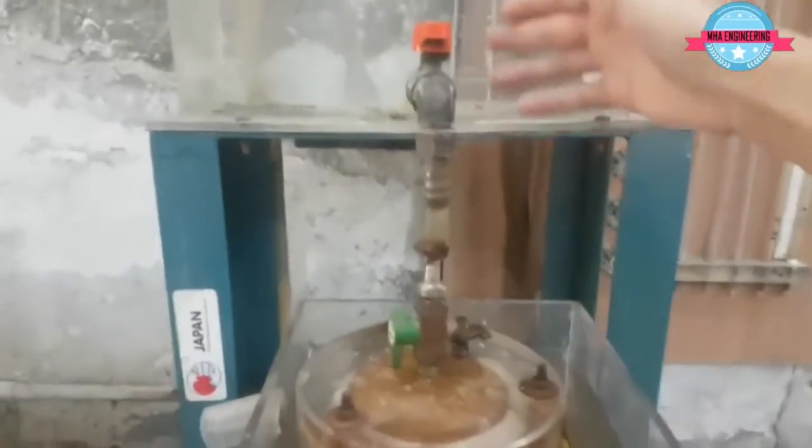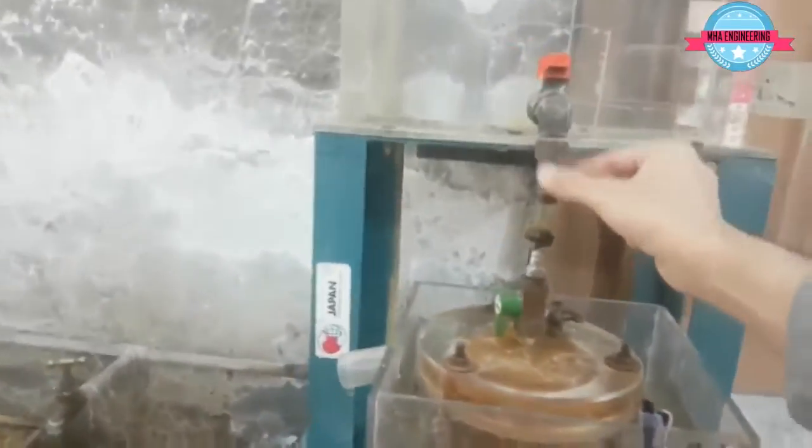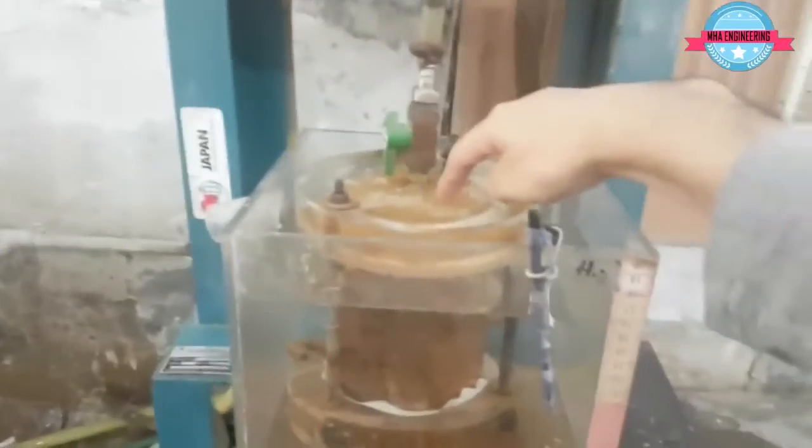Now, the mechanism for the entire setup is such that the water enters from the upper reservoir, and it has two paths. One, it can escape through the overflow outlet, and secondly, it can travel through the inlet pipe into the permeameter and through the soil sample.